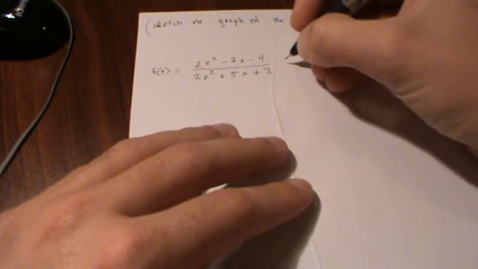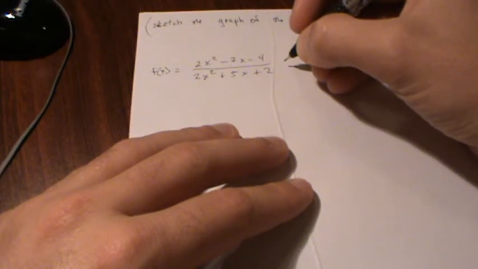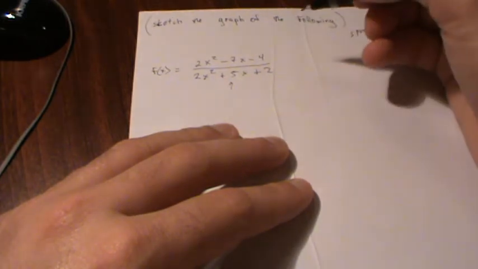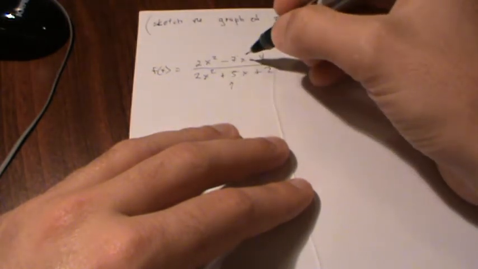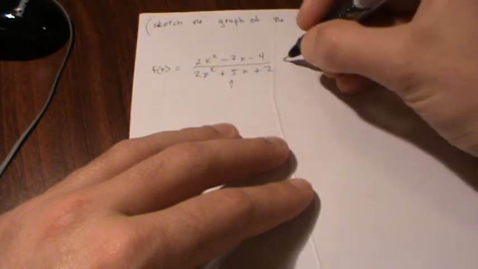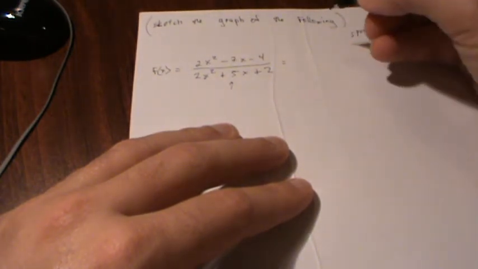Again, with this, you're thinking to yourself, oh shoot, what am I going to do? Previously, you would have had to factor the bottom. And now you've got a quadratic on the top as well. So what we'll want to do is factor both of them, all right?